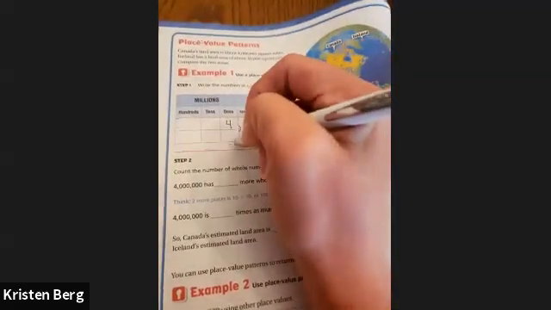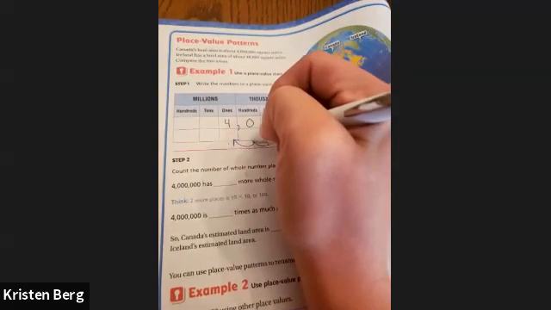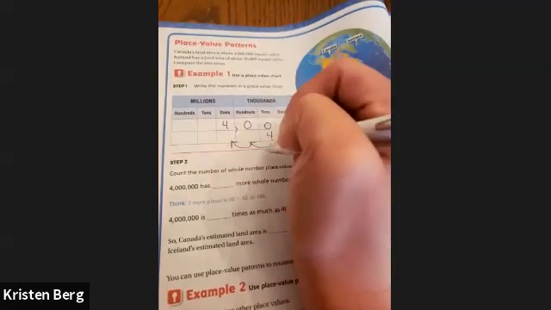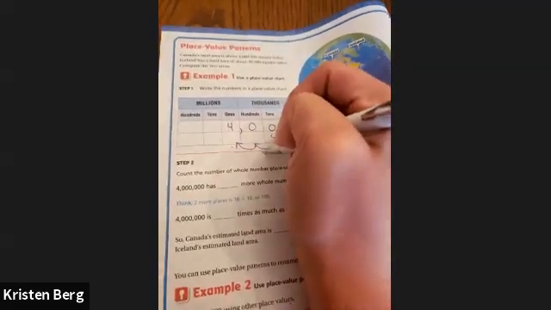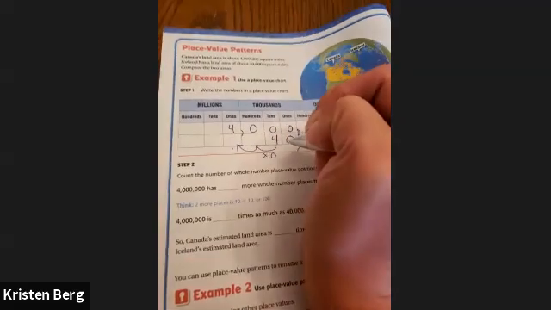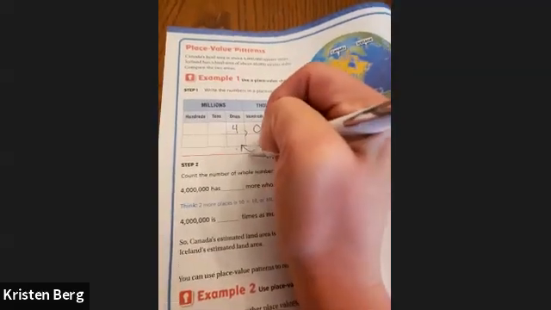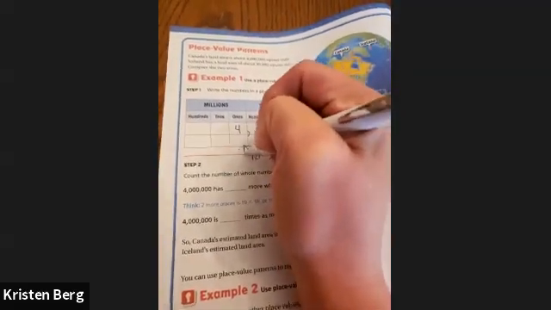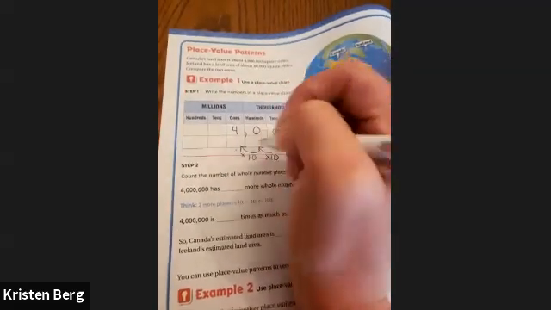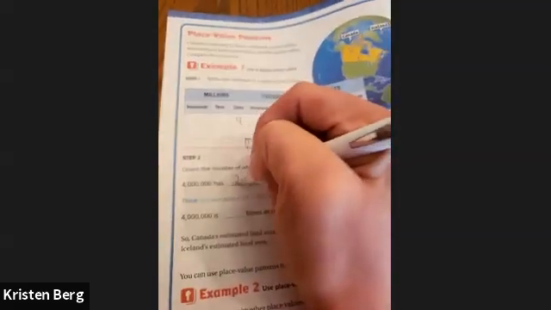So remember from last lesson, each one of these is worth times 10. So now we have another 1 times 10. So it's not just 1, it's actually 2 times 10s. So it is 2 more whole number place values.